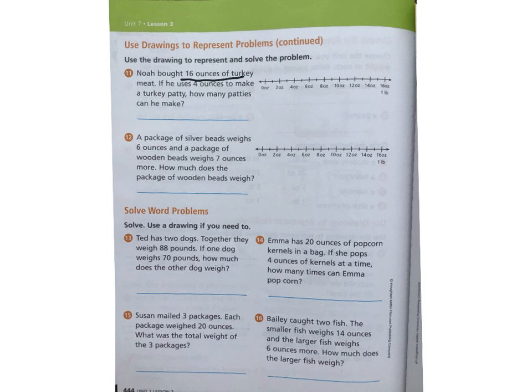Turkey meat. If he only uses 4 ounces to make a turkey patty, how much will he have left? Excuse me. How many patties can he make? Let's read that again. He bought 16 ounces of turkey meat. If he uses 4 ounces to make a turkey patty, how many patties can he make? Okay, so we know that each turkey patty is going to be 4 ounces.